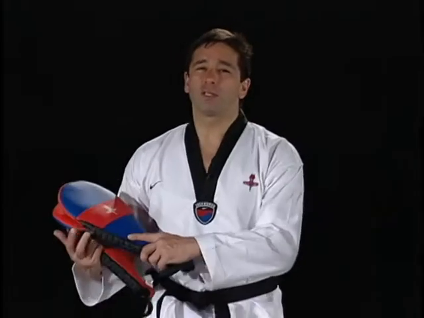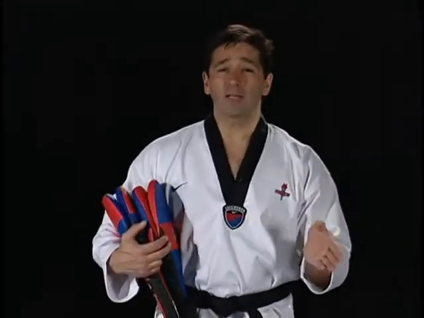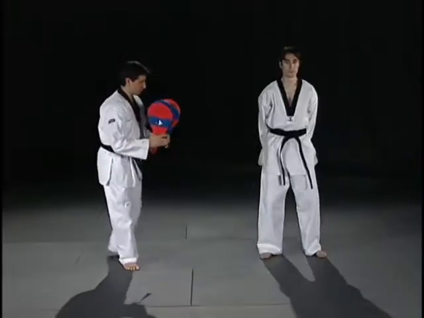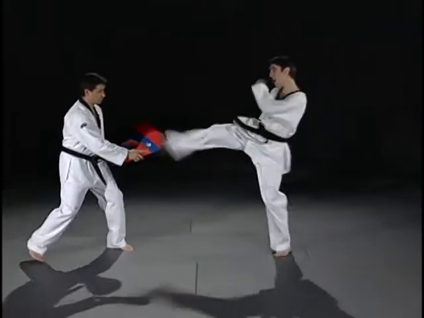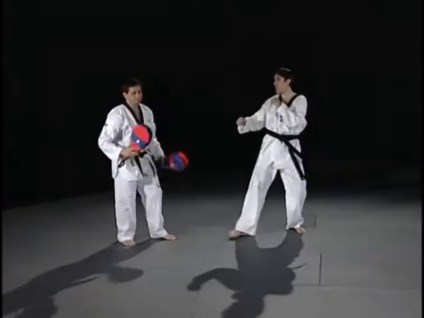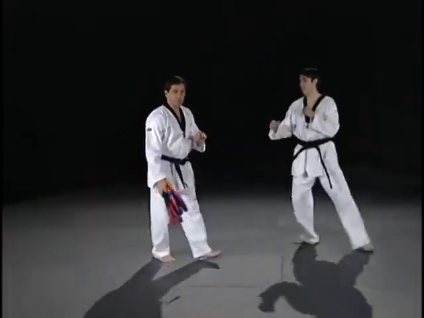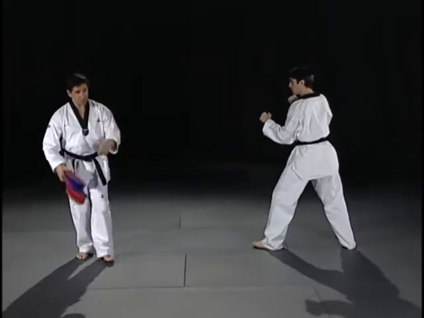Okay, now we're going to take that step and that skip and put them into some combinations. First one's going to be round kick into diagonal step, round kick, which is more or less like pottage. So it looks like this.